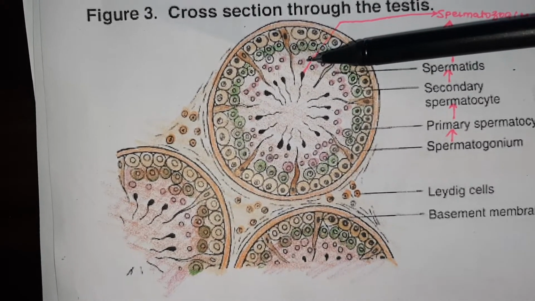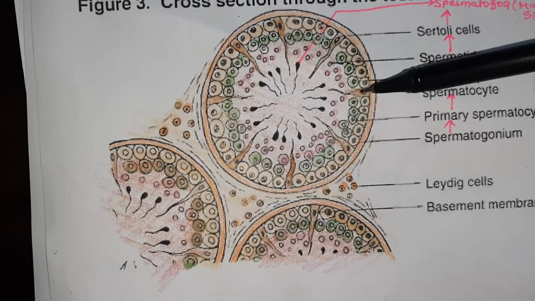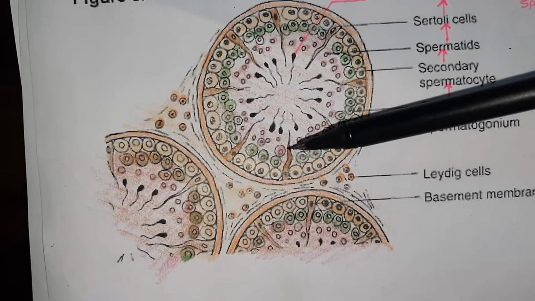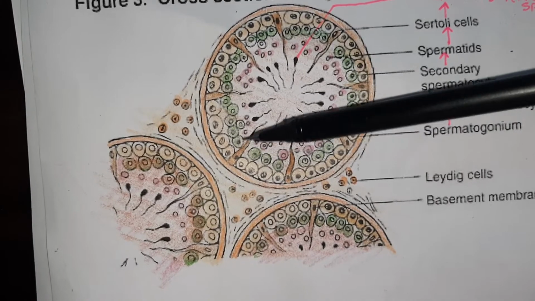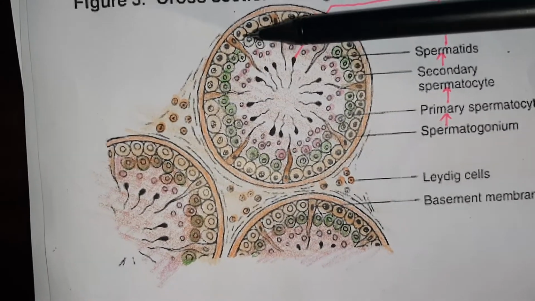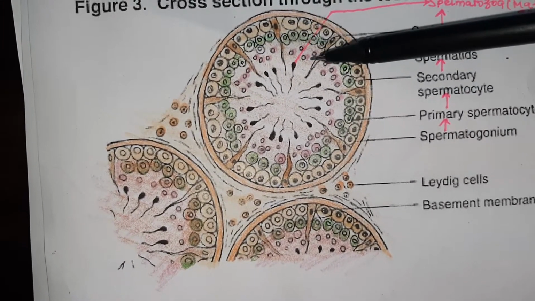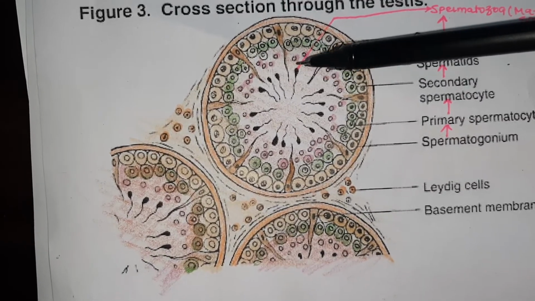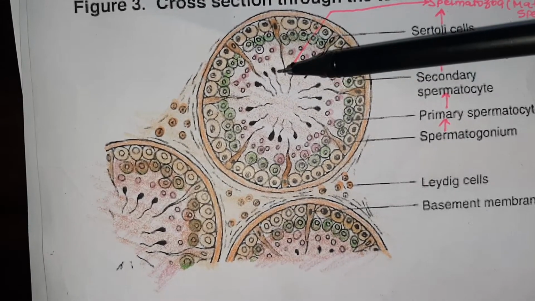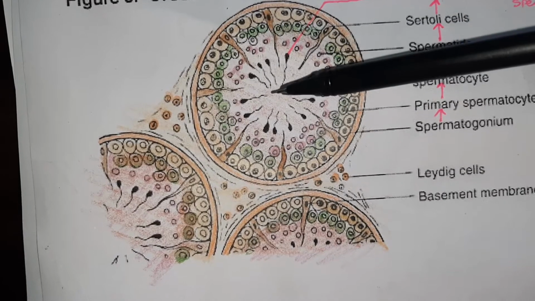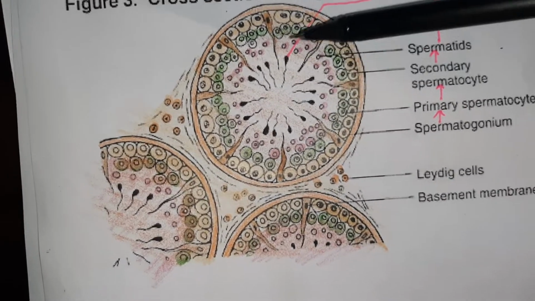Besides this, there are certain specialized cells which we call Sertoli cells. Here these are the Sertoli cells. These Sertoli cells help in the production of the spermatozoa. They not only provide nourishment to the developing spermatozoa but also provide shape to them.